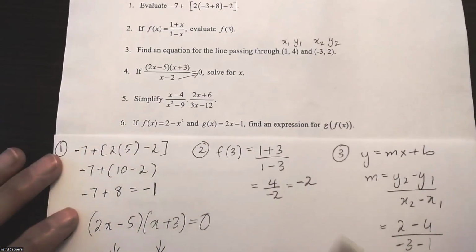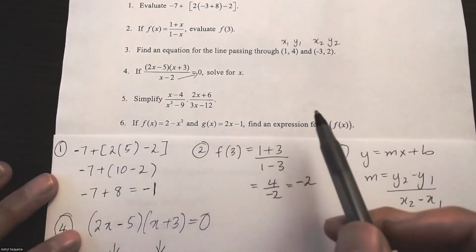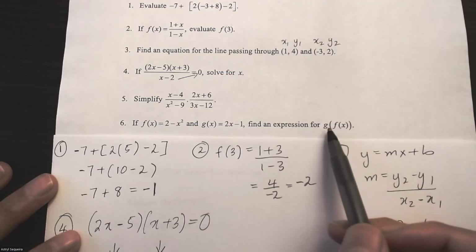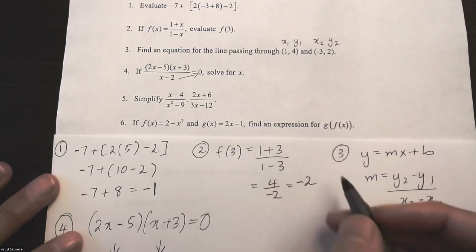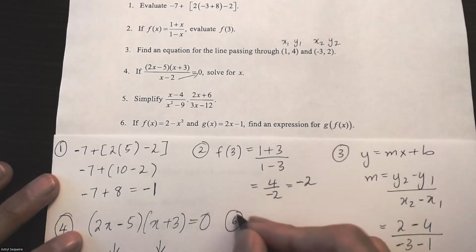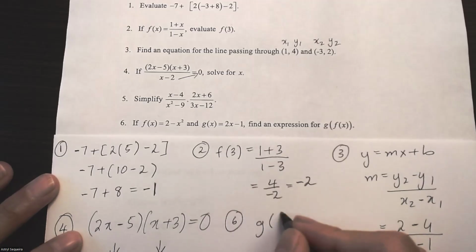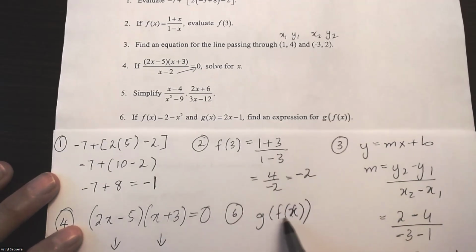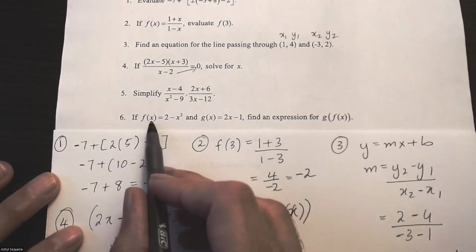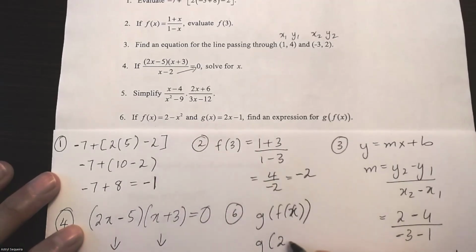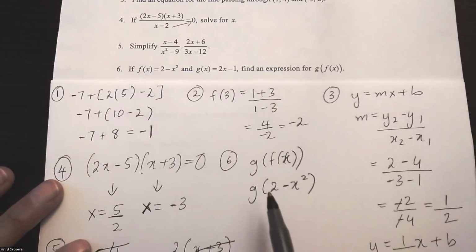Question number 6, we have f of x and we have g of x, and we need to write an expression for a composite function over here. So it's g of f of x in this case. We always start by replacing the internal function first, which is f of x in this case. So I'm going to replace f of x with whatever my f of x function is, which is 2 minus x squared. So now I have to do g of 2 minus x squared.